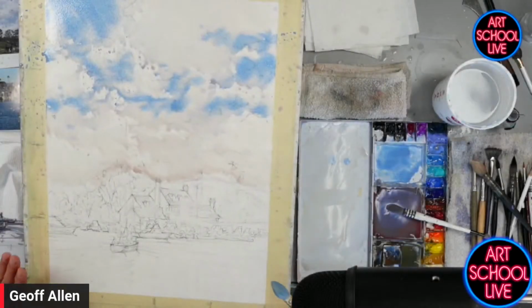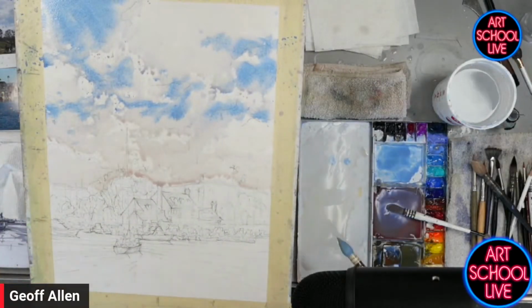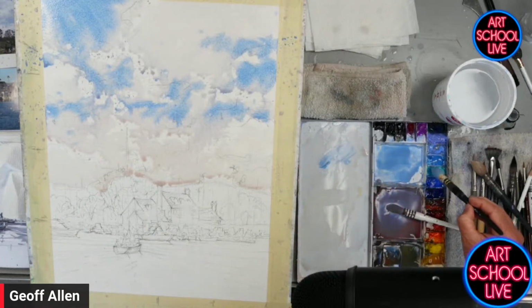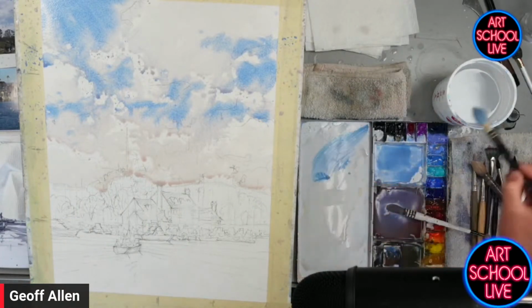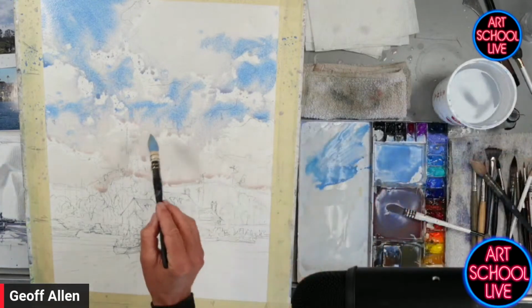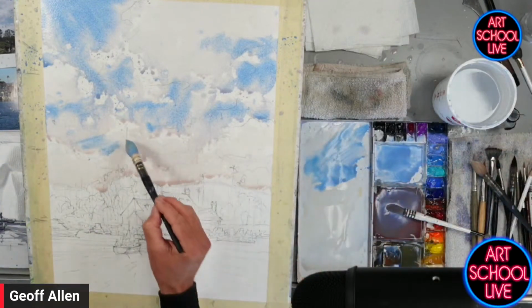There we go. So I'm just going to tilt it forward, let it run down a little bit. And I'm just going to change my hue of this. I'm just going to cool it off a little bit. Just put a little turquoise in, maybe lighten it up.